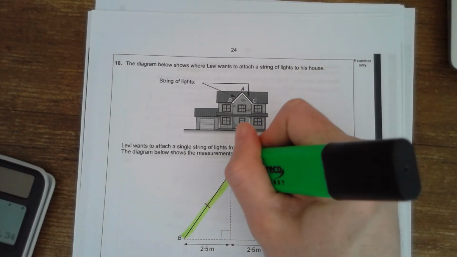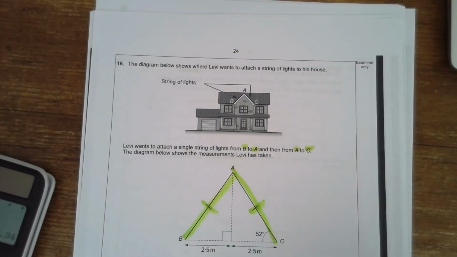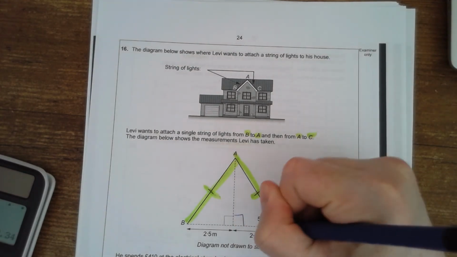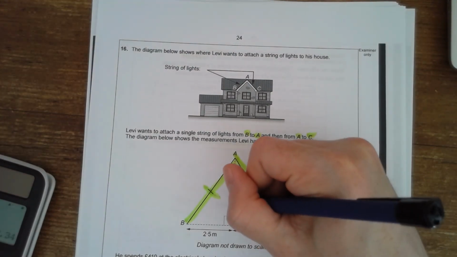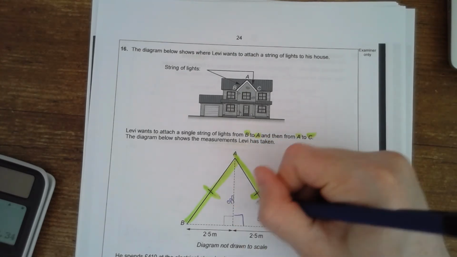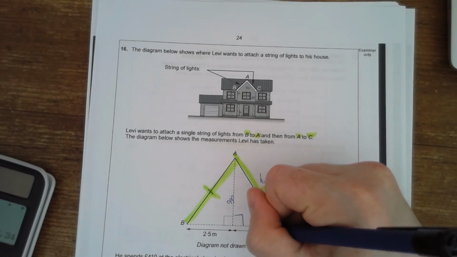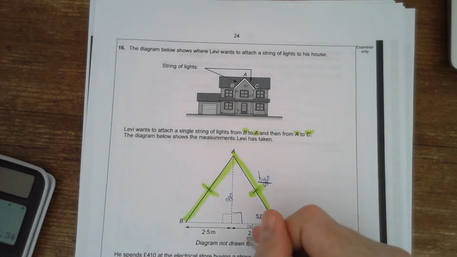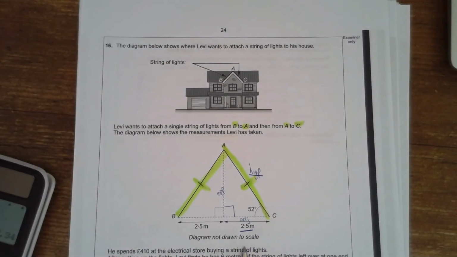So he wants to go from here to here. And because of these dashes, we know those are the same length. Now what's helped here is that we know that we've got a right angle triangle, that this is an angle given here, so this would be opposite it. This is the hypotenuse because it's opposite the right angle, and this is adjacent. Now, we want to know the hypotenuse, so I'm going to underline it, and I know the adjacent is 2.5, so I'm going to underline the adjacent.